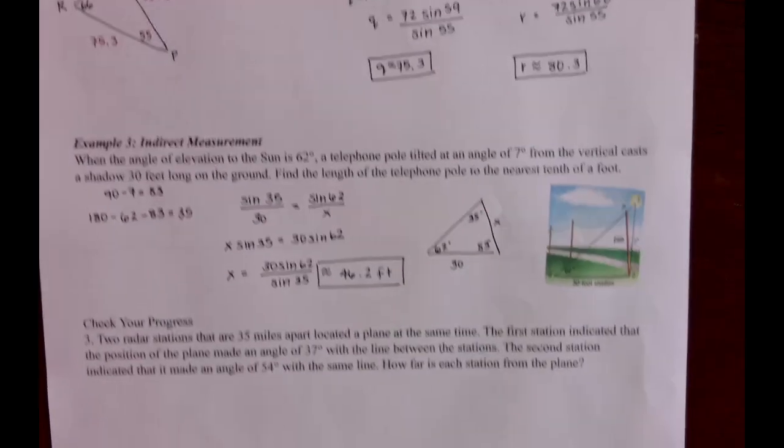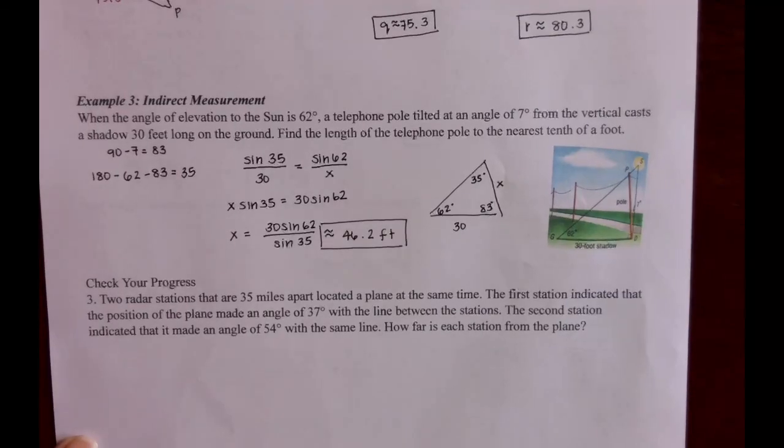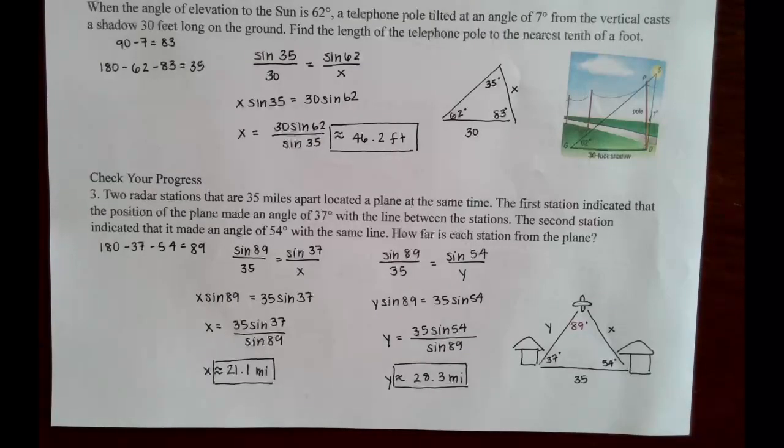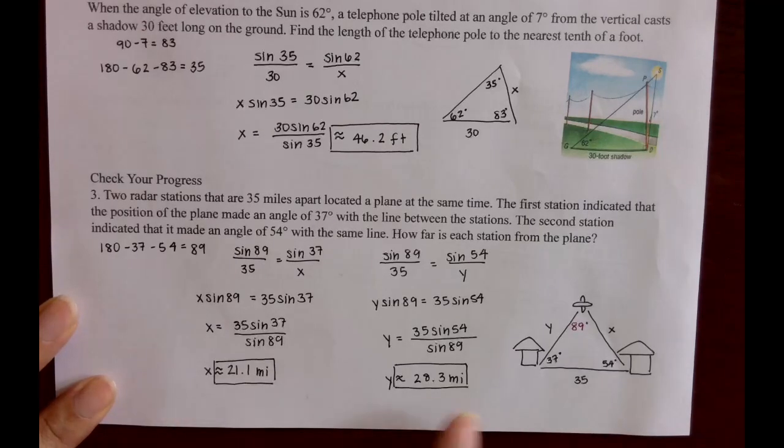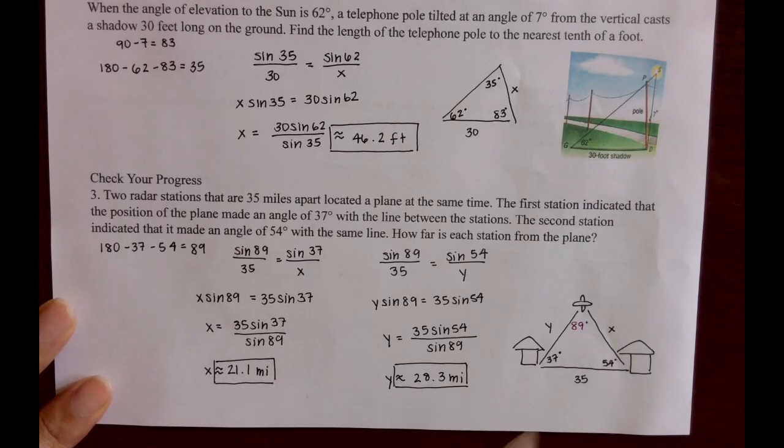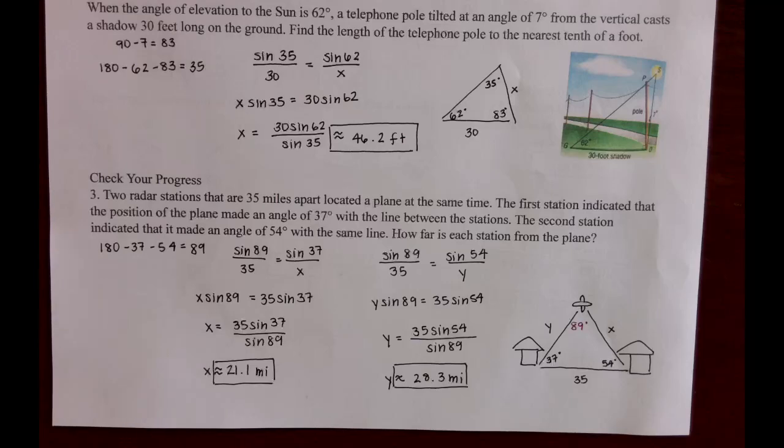So why don't you try CYP3, and then once you're done, come check your answer. You should have gotten that it's approximately 21.1 miles from one of them and 28.3 miles from the other. If you got that right, you can get started on your homework. If not, here is your explanation.